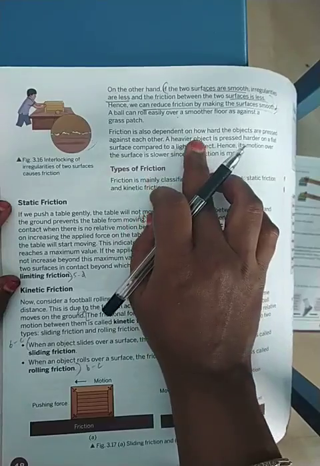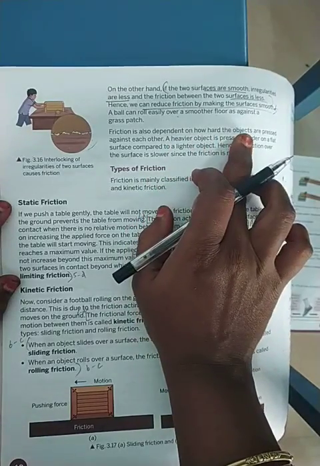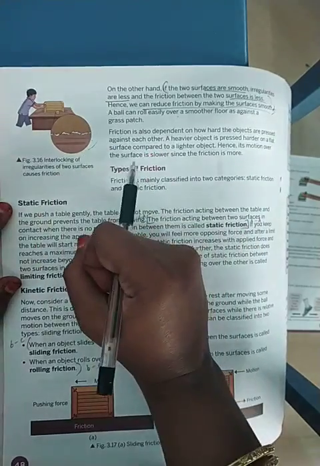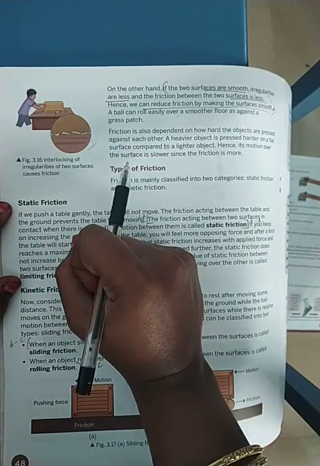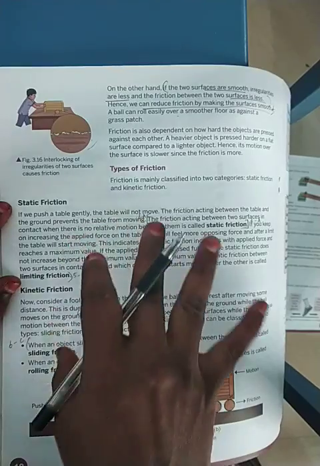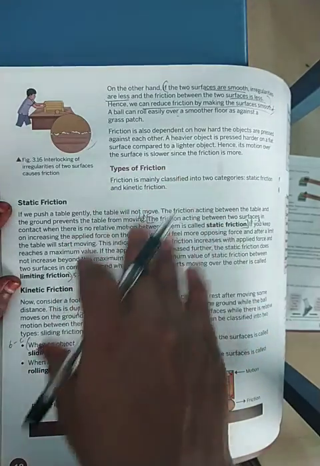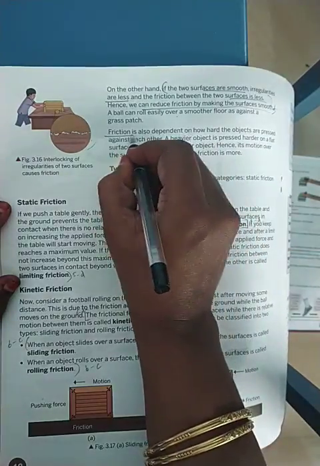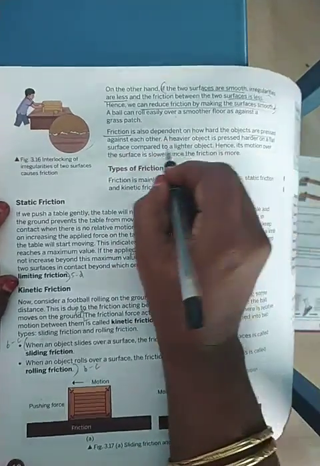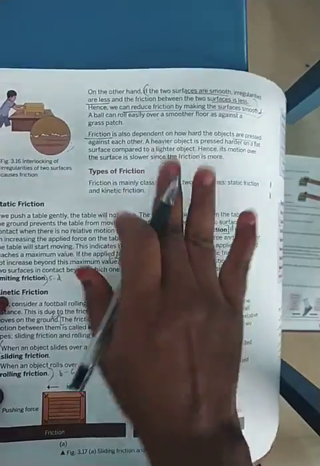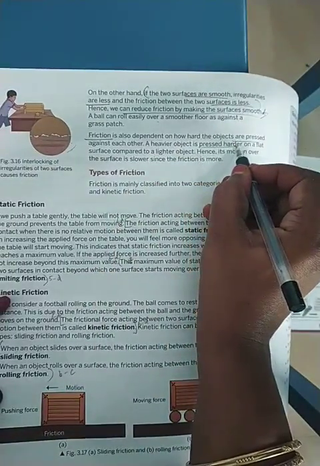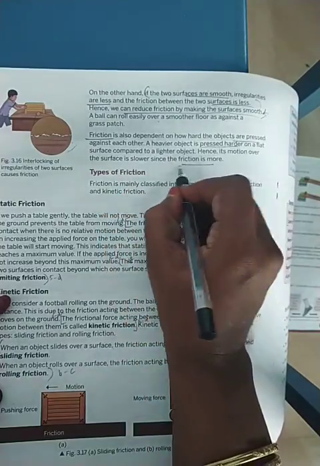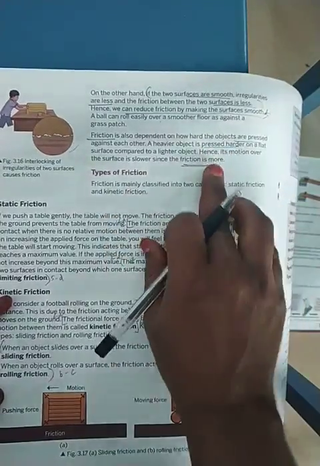Then it is also dependent on how the objects are pressed against each other. When it is pressed with heavy force, then the friction is more. Whereas if it is not pressed, it is very smooth, then it is slower. So the friction is also dependent upon the pressure, that is, how much we are going to press. If we press harder, then the friction will be more. If you are pressing it harder, friction will be more.